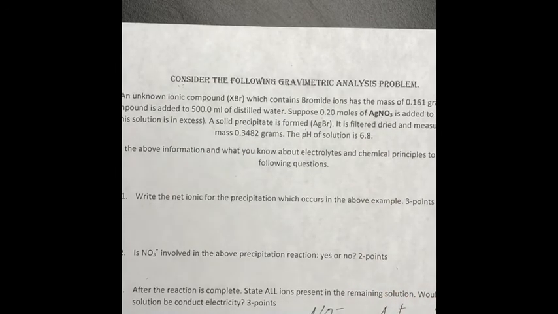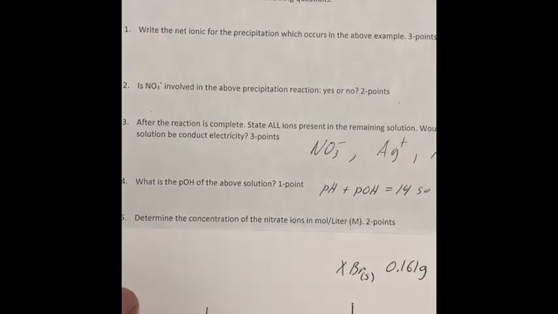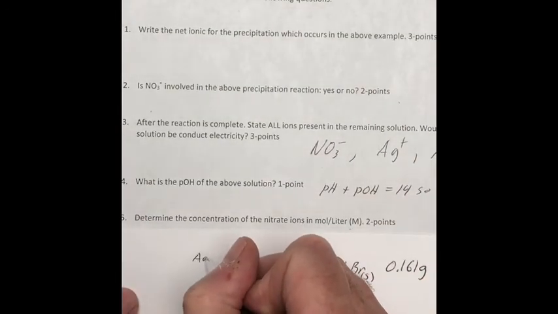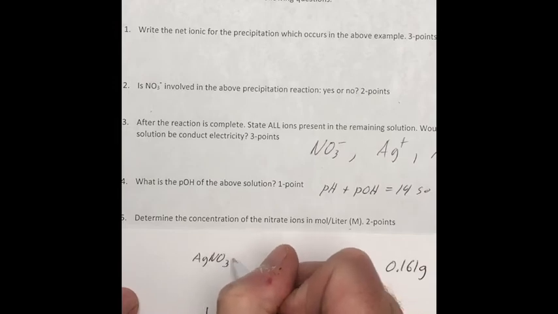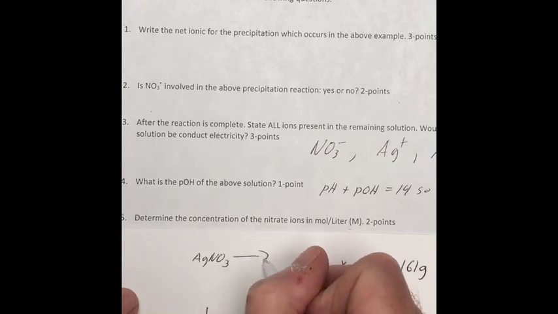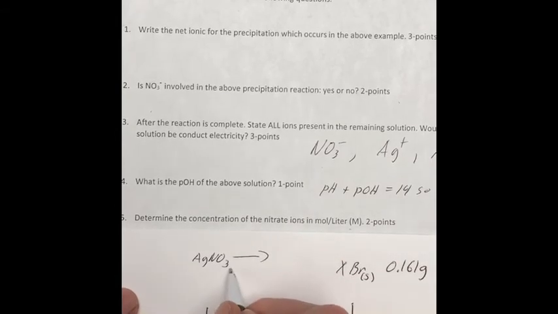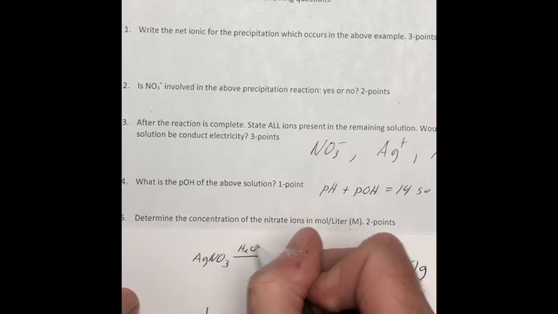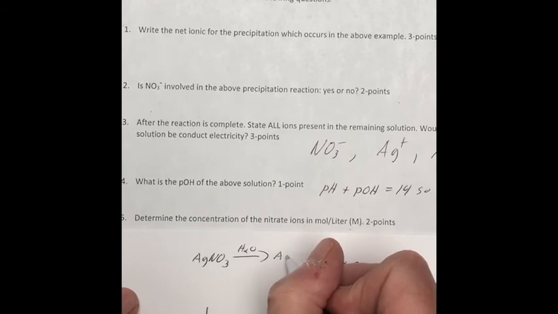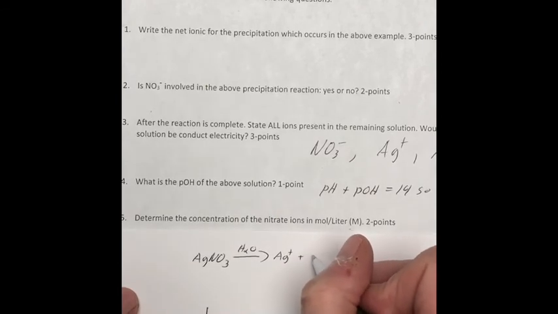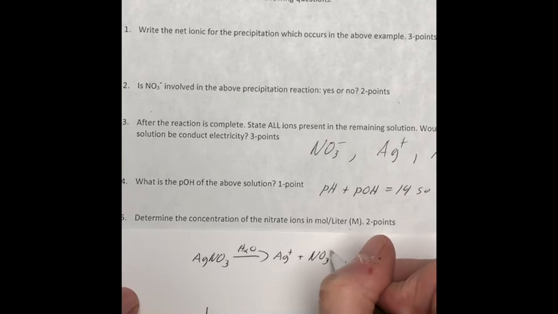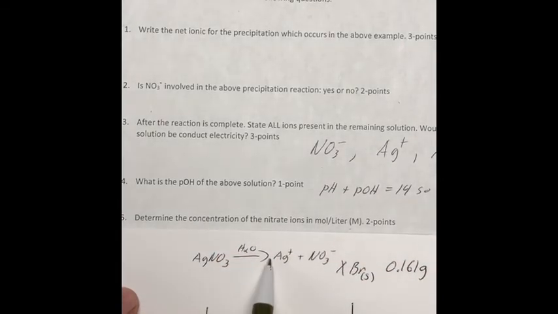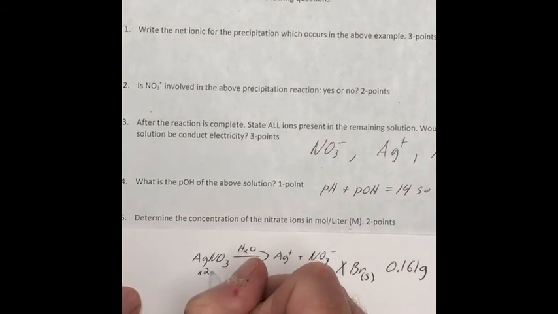Going through this methodically, if we had the solid salt of this and put it in water, let's look at the ionization. It ionizes in a 1-to-1 ratio. So notice, 1-to-1-to-1.